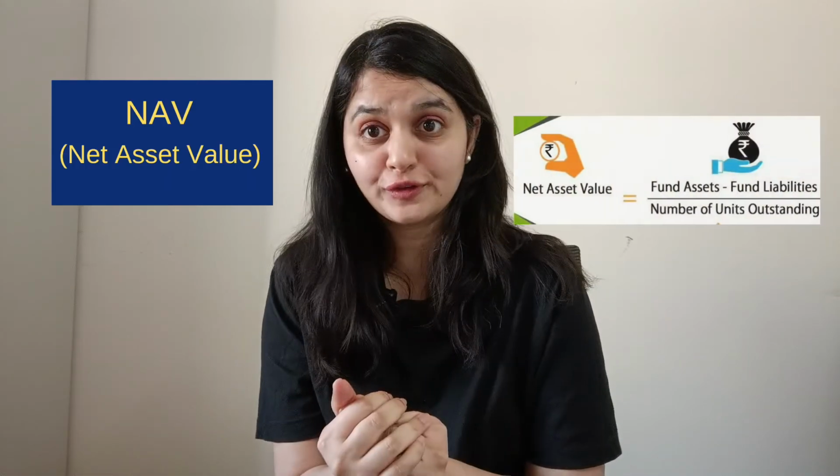Now let's take a look at the many terms that are used when someone is talking about the performance of mutual funds. The first one is the net asset value. The mutual fund is considered the total asset, and the value of the mutual fund is taken into consideration. Any increase in the value of the mutual fund, which is the net asset value, is considered the return for the investor. So, for example, if an investor buys a mutual fund at 100 rupees and then it increases to 110 rupees, the return will be 10%.